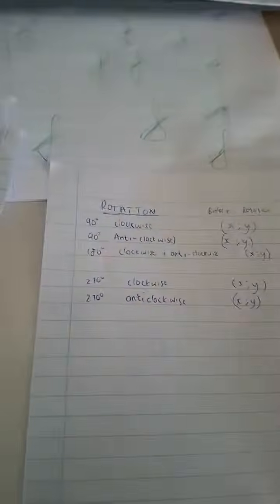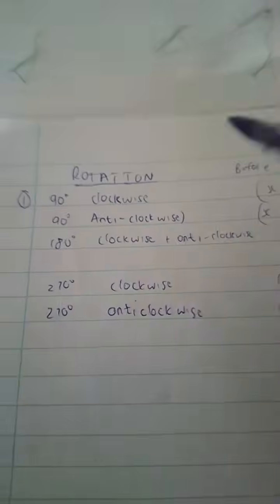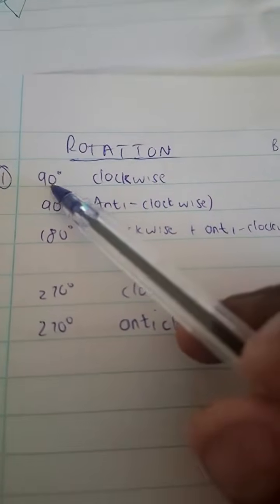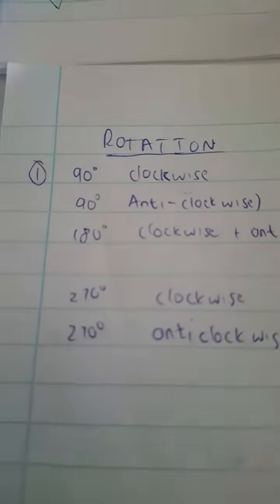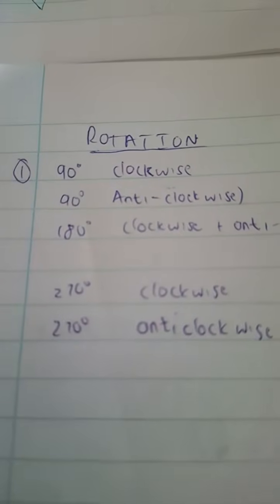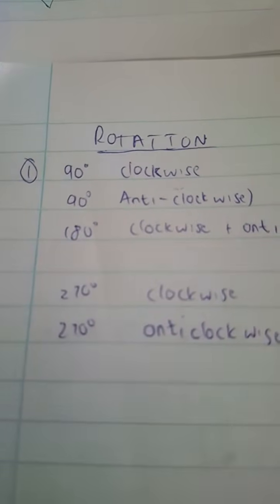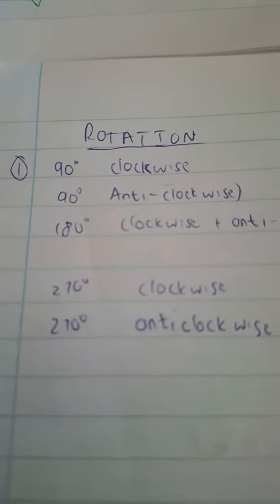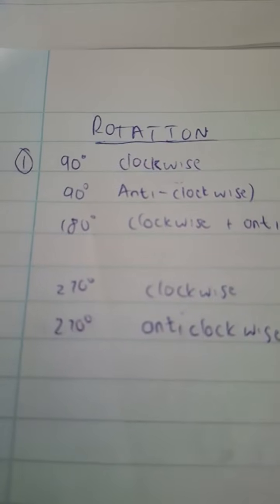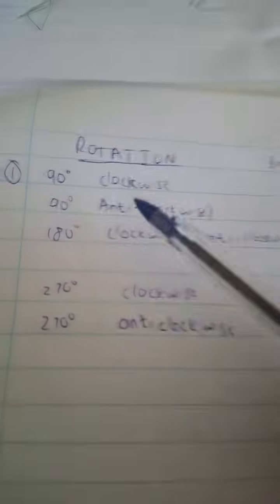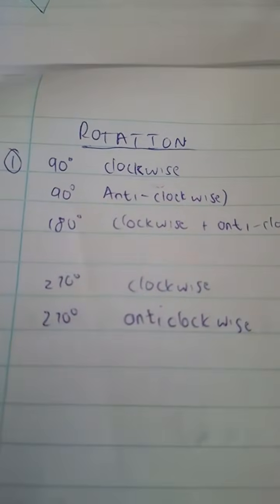So, if we look at rotation, we can look at rotation under the following headings. 1, we look at rotation 90 degrees clockwise. Now if you are talking about clockwise, then obviously you are looking at the direction of your watch. So clockwise, 90 degrees clockwise, and then there's 90 degrees anti-clockwise.